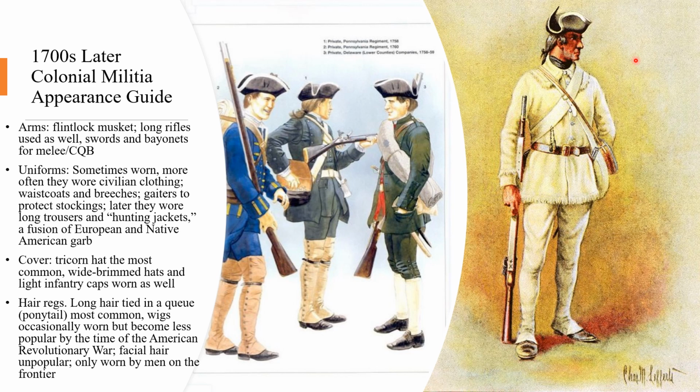As far as hair regulations, long hair is the norm for men in this period. It would be tied in what was called a queue. Looks a lot like a ponytail. Wigs are still worn, but they're beginning to fall out of favor by the late 1700s. Facial hair is unpopular amongst men at this point. The only colonial American men that would have had beards would have been men on the frontier.